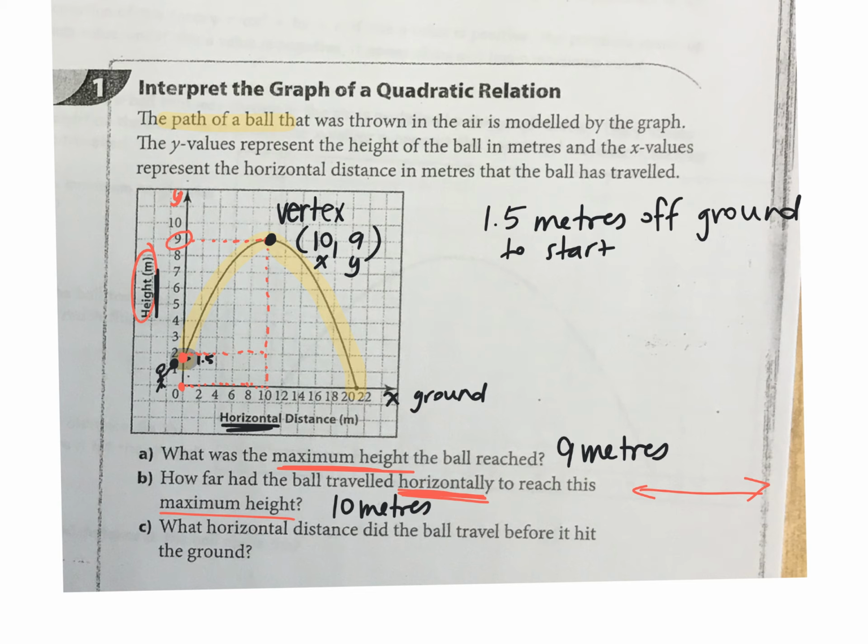And then the last question was, what horizontal distance did the ball travel before it hit the ground? So altogether, from the starting point to the end point, when did it hit the ground? How many meters did it travel? Look at the graph. When does it hit the ground? Right here. How many meters is that? 21 meters. Okay? So if I started here, I threw the ball, and it traveled 21 meters, and it got up to 9 meters high.